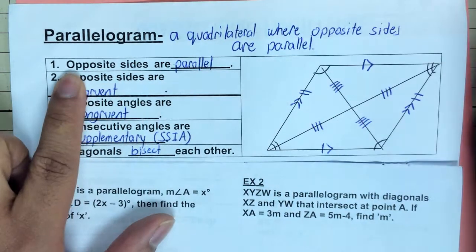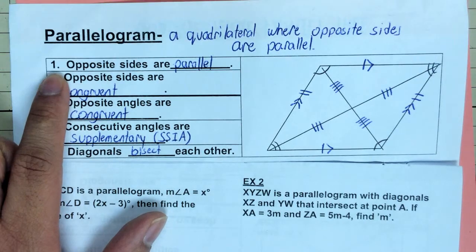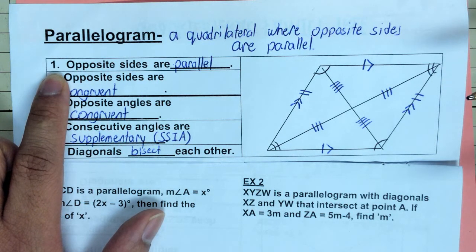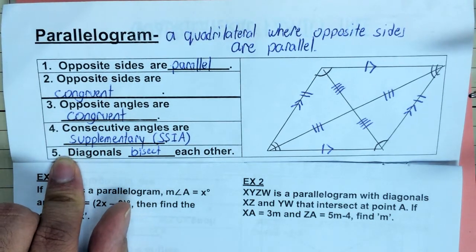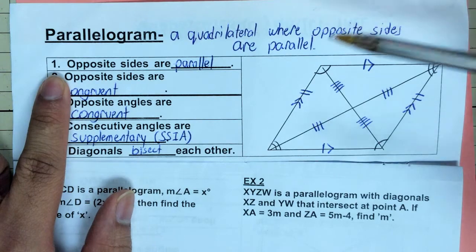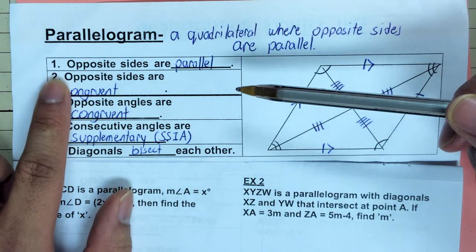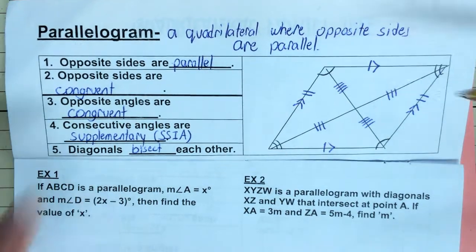In other words, property number 1. Once you have property number 1 and nothing else, that means you can automatically assume that all these other properties are in there. Again, once you have property number 1, that means everything else is true about that quadrilateral.